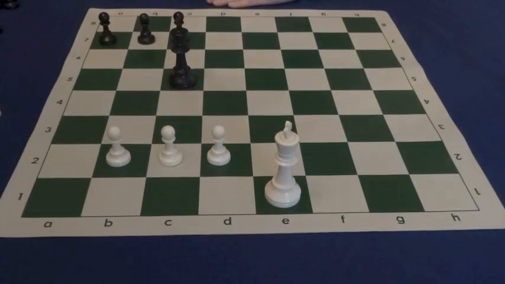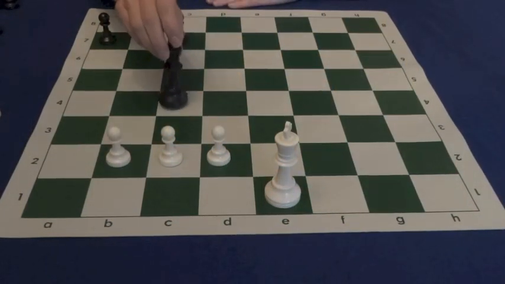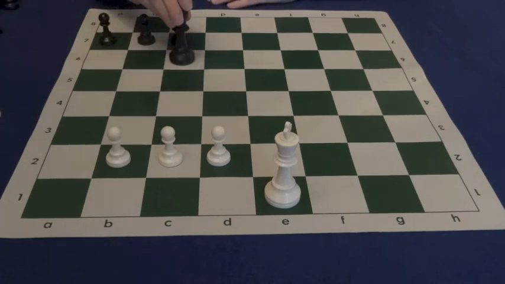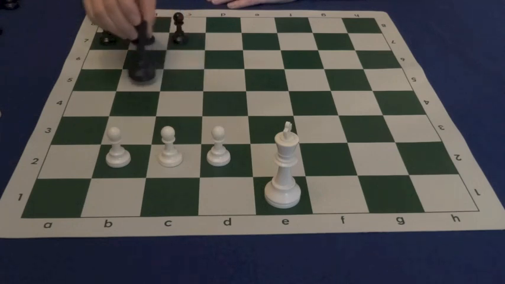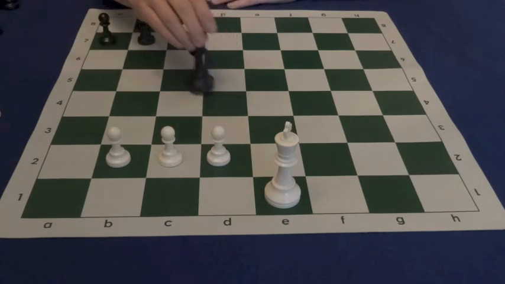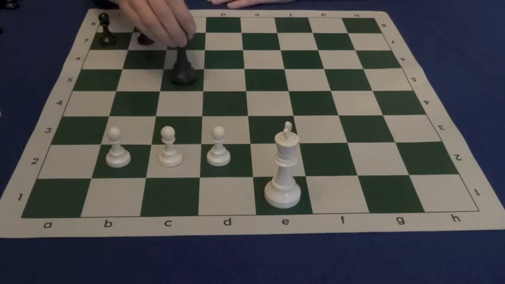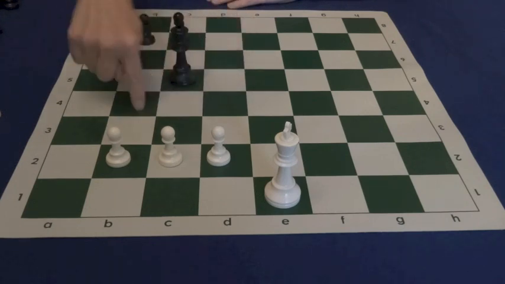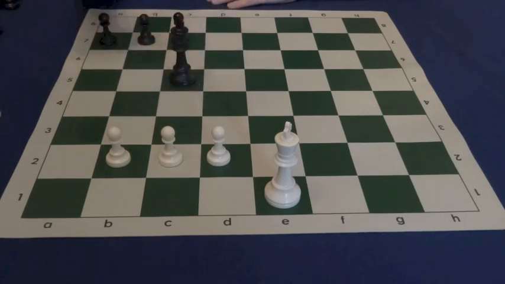Now the king, like the pawns, can only move one square at a time. But unlike the pawns, the king can go forward and backwards. The king can move one square to the side, to either side. He can move forwards diagonally. He can move backwards diagonally. So from any square in the center of the board, the king has 8 squares in a circle around him that he is allowed to move to if those squares are empty.